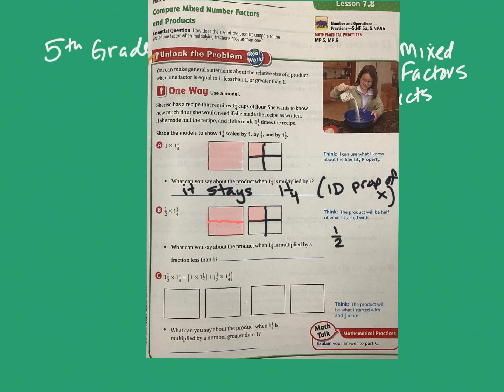And then I'd also have to cut this in half, which would make that 1/8, 1 out of 8, because you have to imagine that the whole thing got cut that way, that each of the fourths got cut in half. And if I add those together, remember when you add, we need a common denominator. So this is going to be 4/8 plus 1/8 is going to be 5/8.